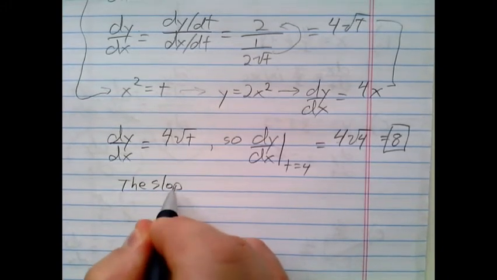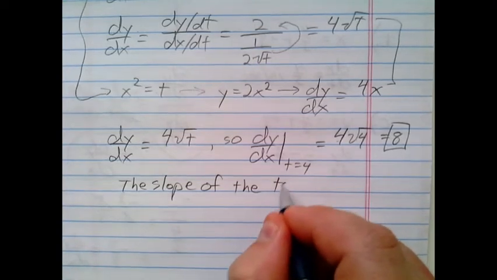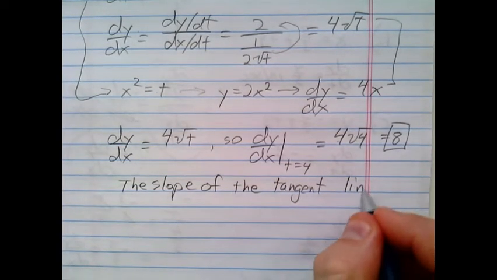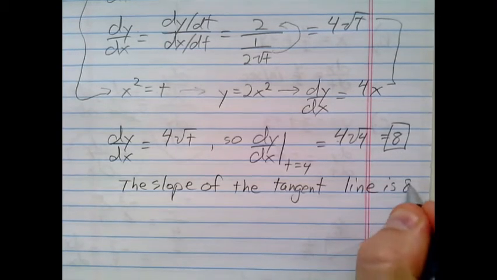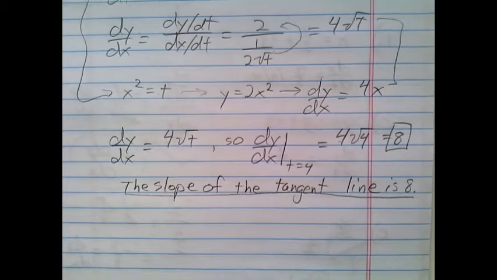The slope of the tangent line is 8. Boom. But that's not all the problem asked us to do. The problem also asked us to find the equation of the tangent line.